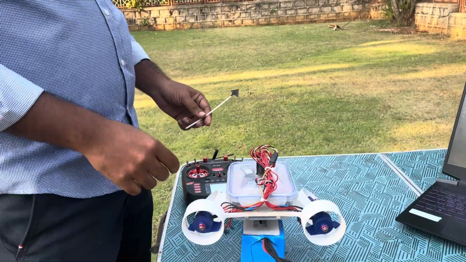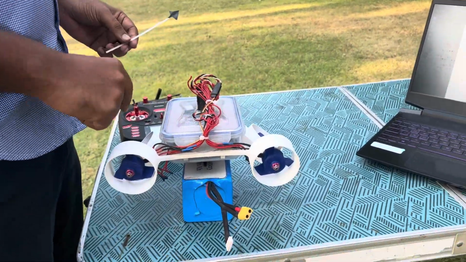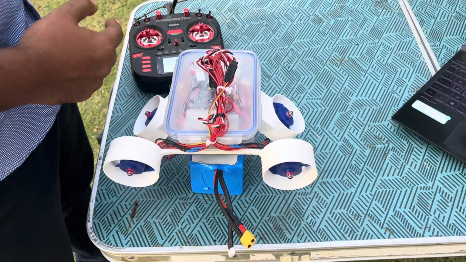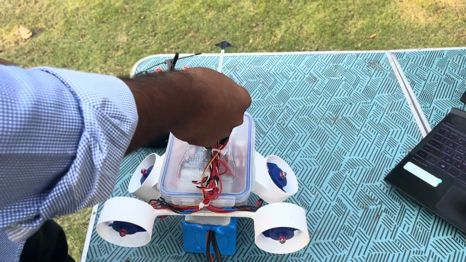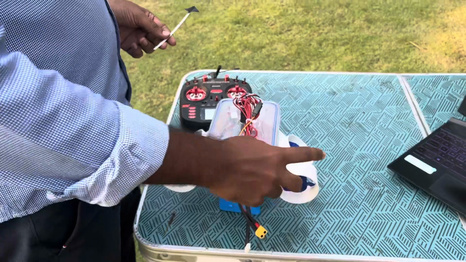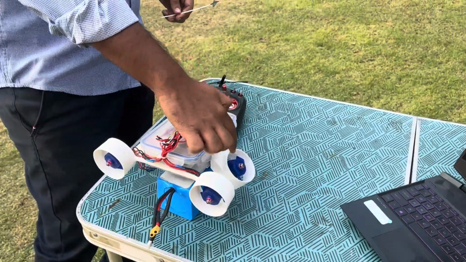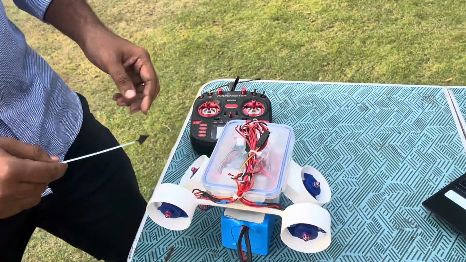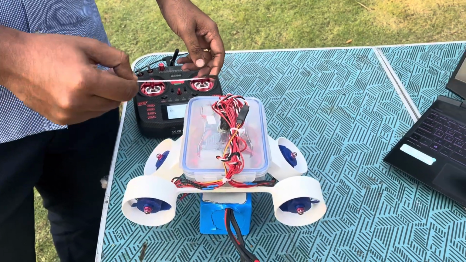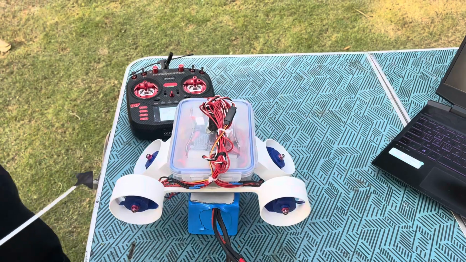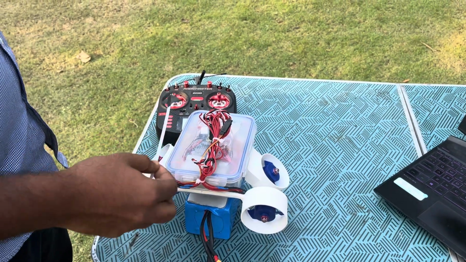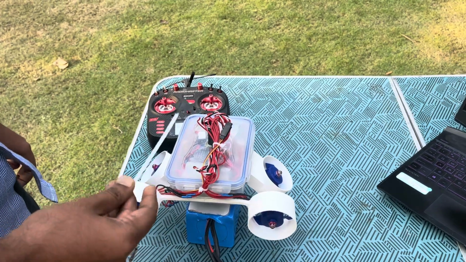So if you can see, we have 4 motors in this robot, and these 2 motors are facing front. This is the front side of the robot. These 2 motors will be facing front, and these 2 motors are inclined about 45 degrees each to the submarine. So first let me start with the front and back movement of the robot.